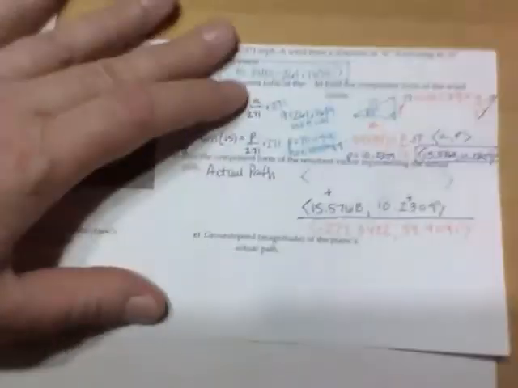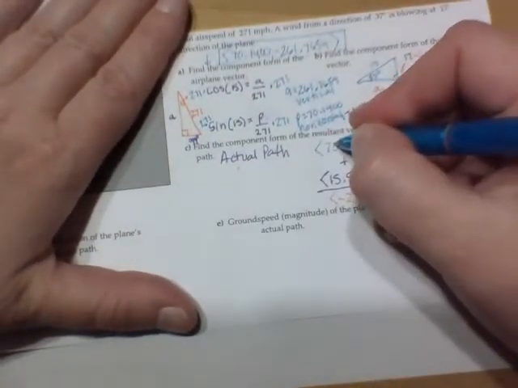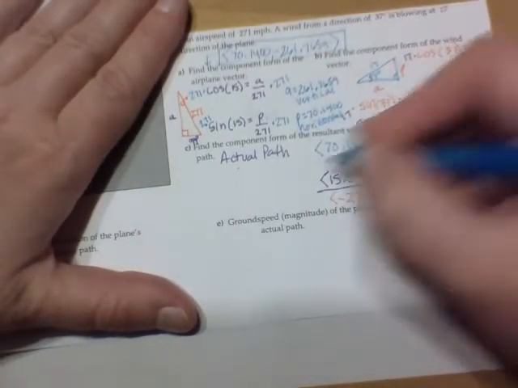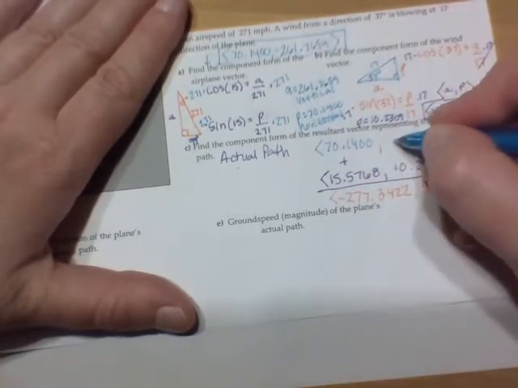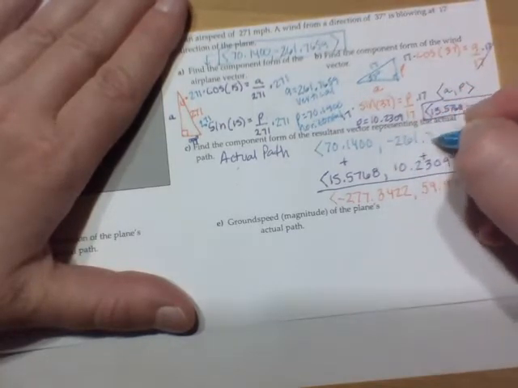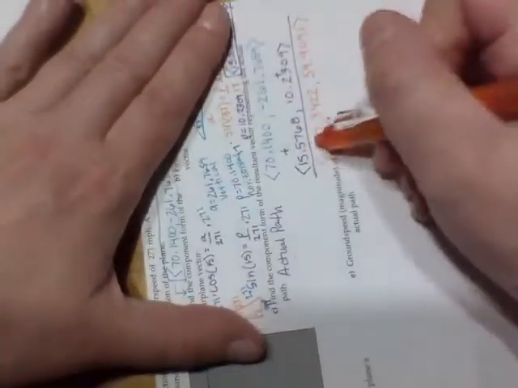Okay. So instead we're going to do 70.1400 and negative 261.7659 because those are actually the vertical and horizontal movements.